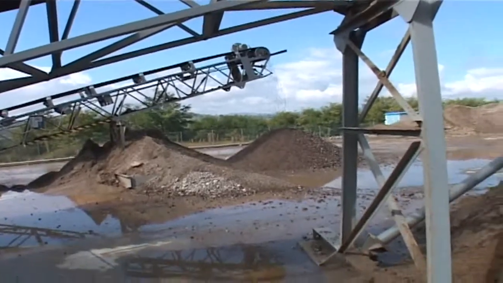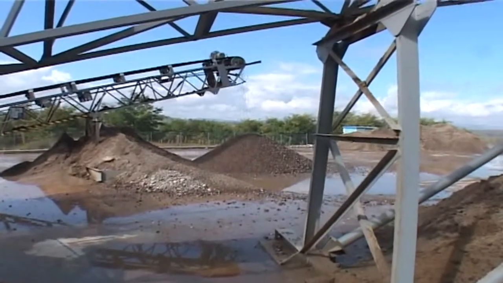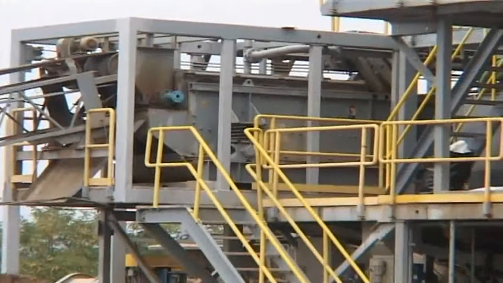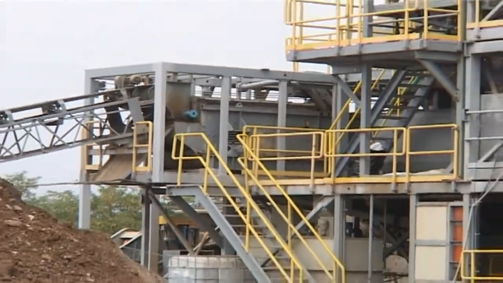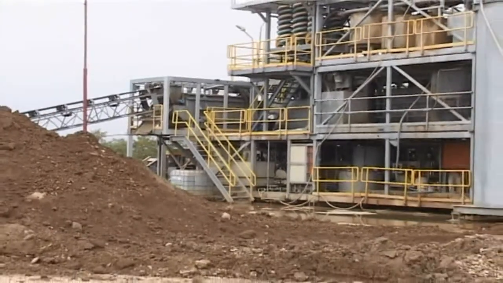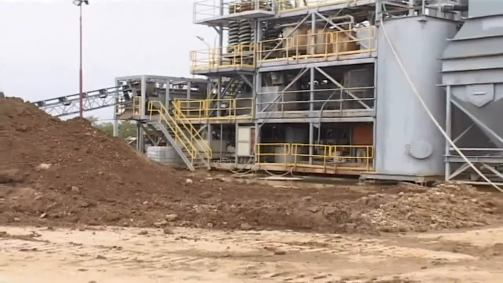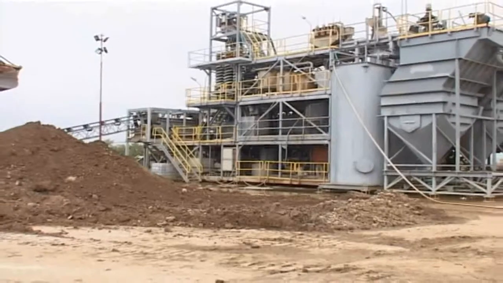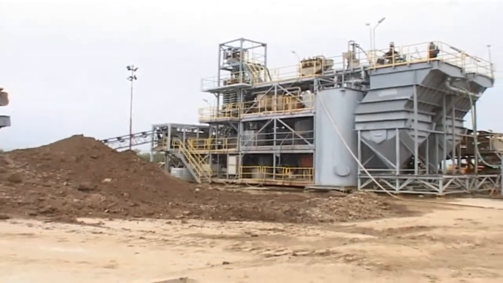This plant was especially conceived to eliminate polluting substances such as oils, polycyclic aromatic hydrocarbons, and phytosanitary products. According to the structure of contaminating materials and the pollution intensity, the efficiency degree of the purification process is between 80 and 90%. The plant has a decontamination capacity of 30 tons per hour for mineral aggregates contaminated with hydrocarbons.